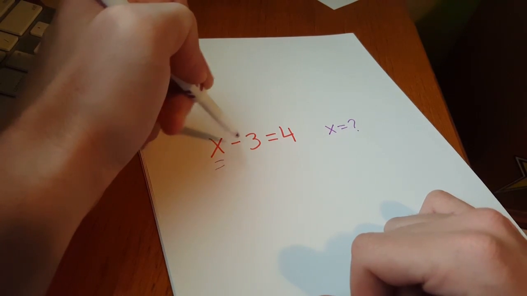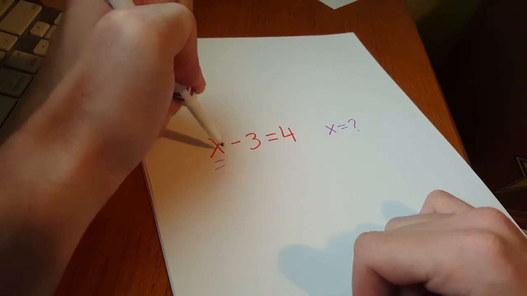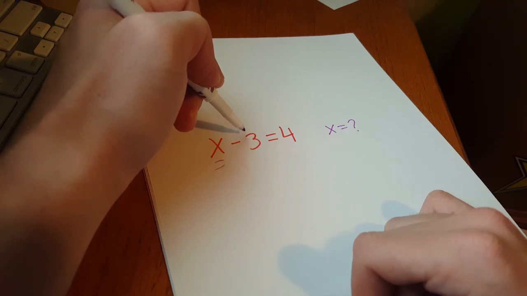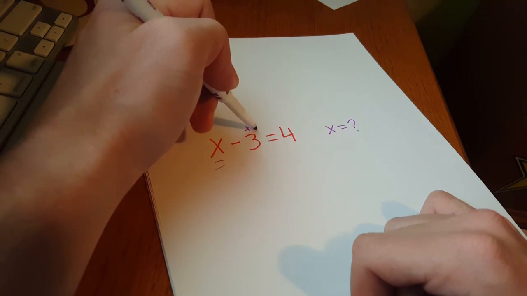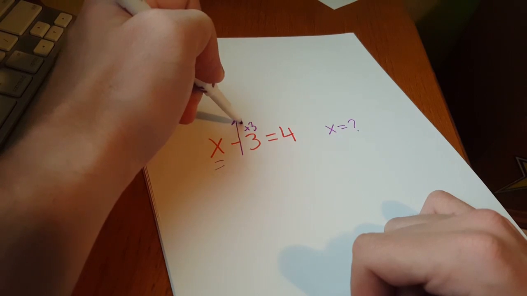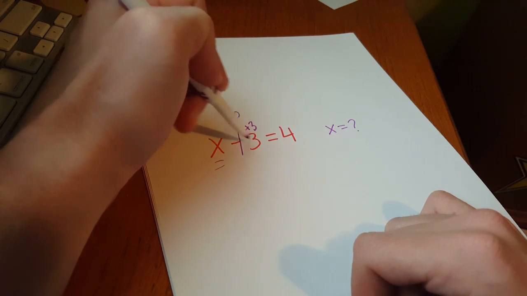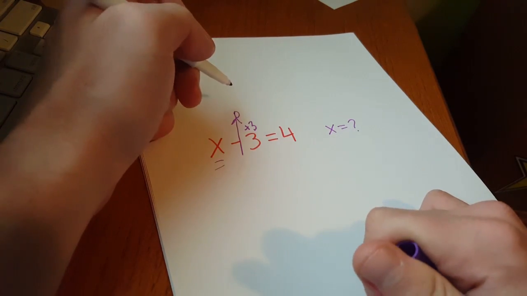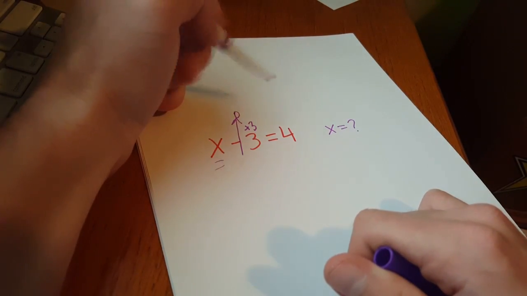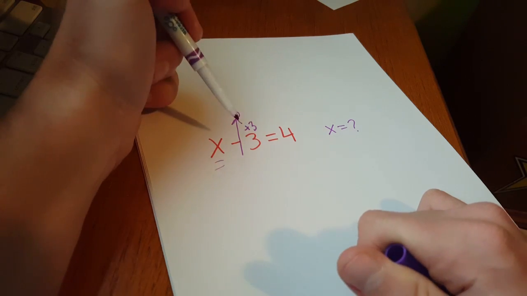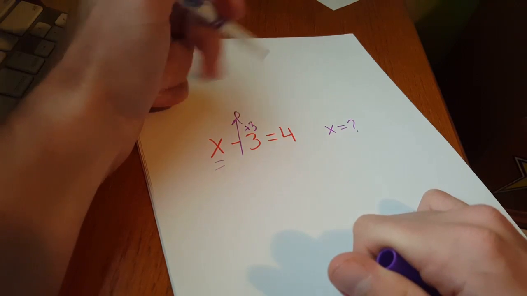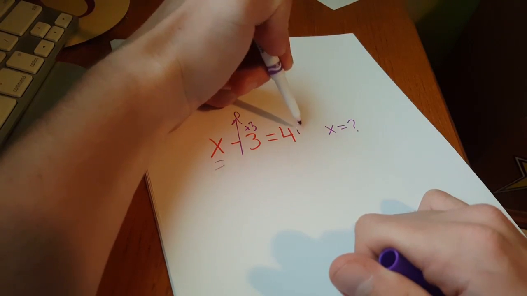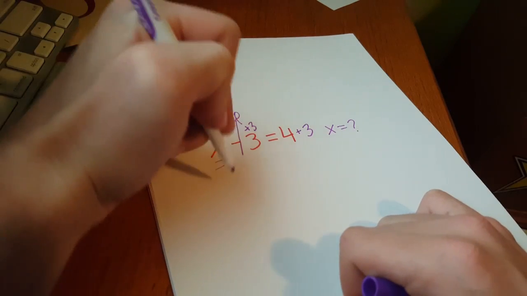And the only thing keeping x from being by itself is this -3 here. So how we get rid of a -3 is we just simply add 3, and this will go to 0 because 3 minus 3 is 0, or -3 plus 3 is 0. But because there's an equal sign here, what we do on one side we must do on the other side to make them equal. So we must add 3 on this side as well.